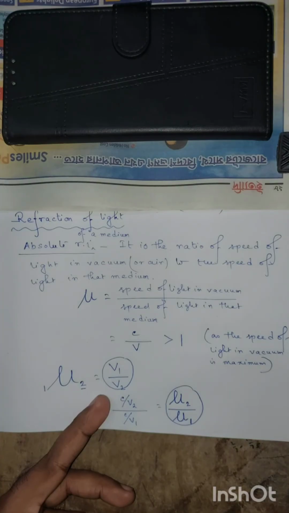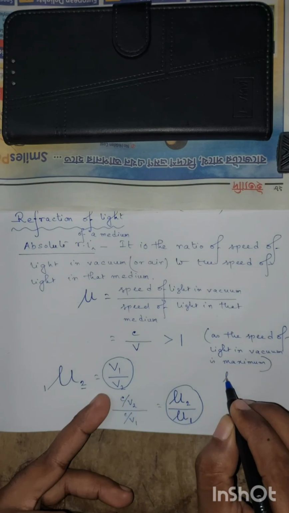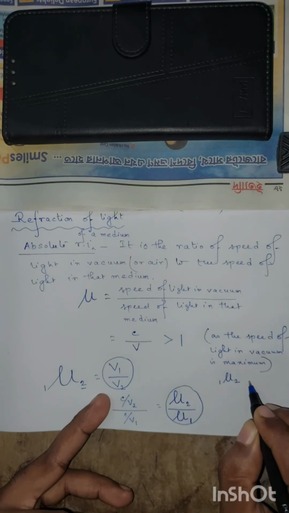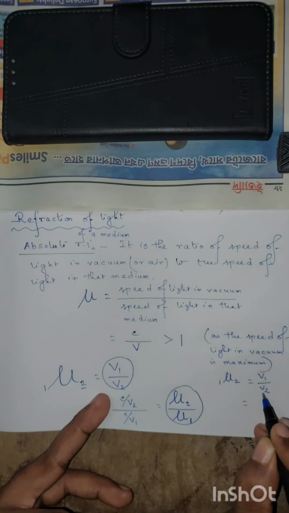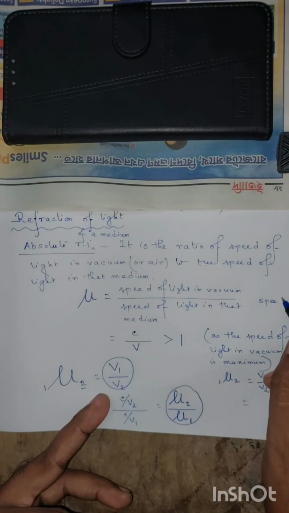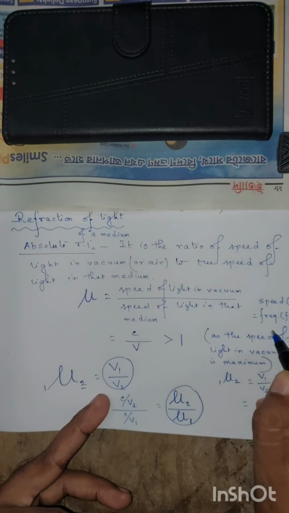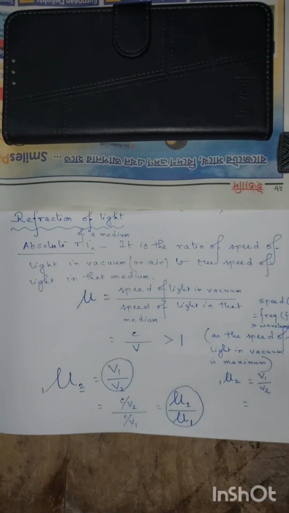Again, we can say that mu2 1 can be written as v1 by v2, and we know speed is actually frequency into wavelength. Speed v is equal to frequency f into wavelength lambda. So v equal to f lambda.